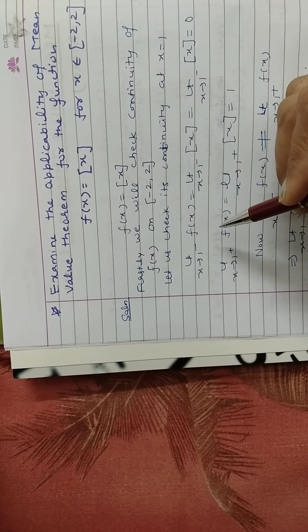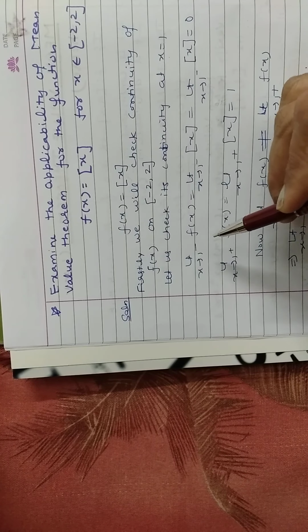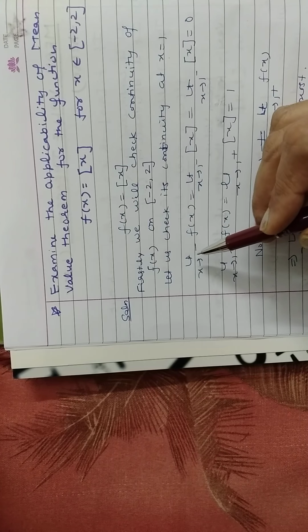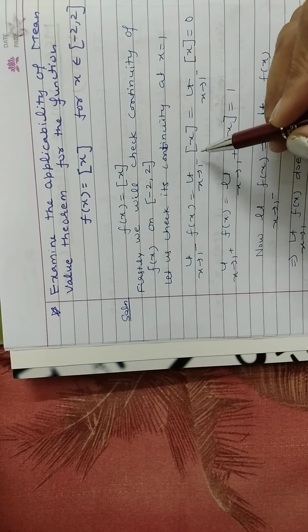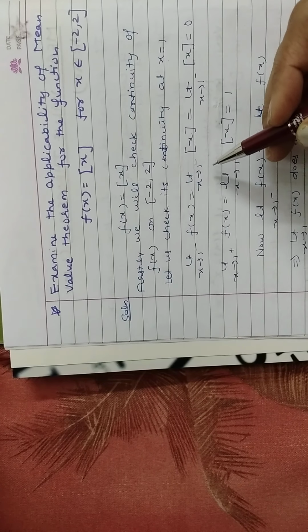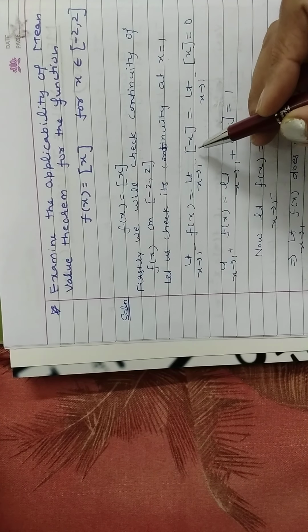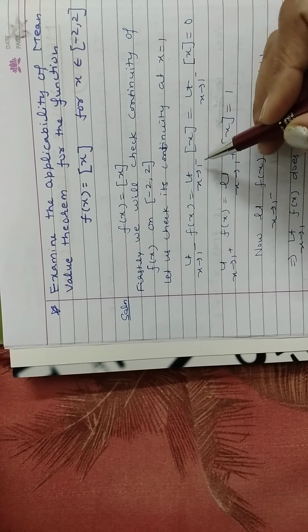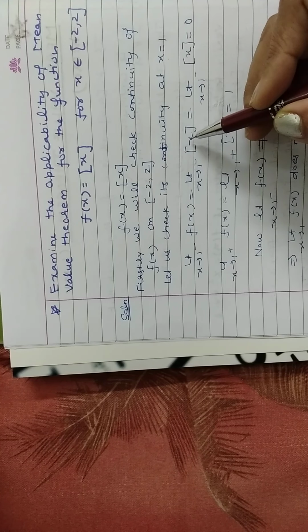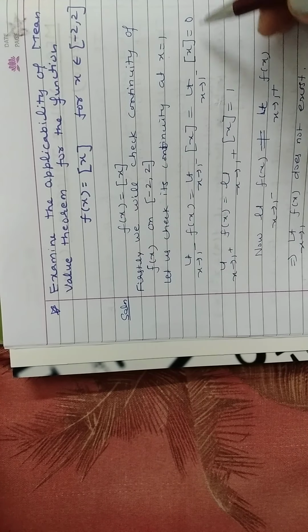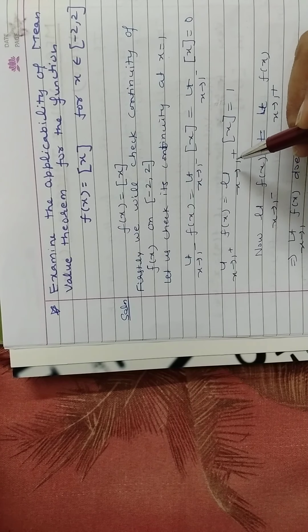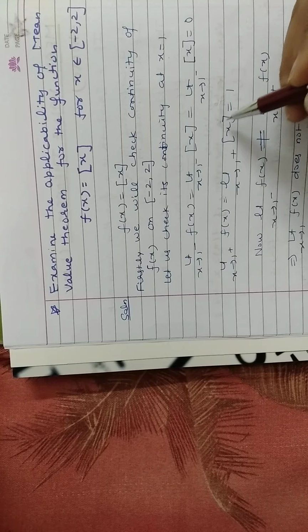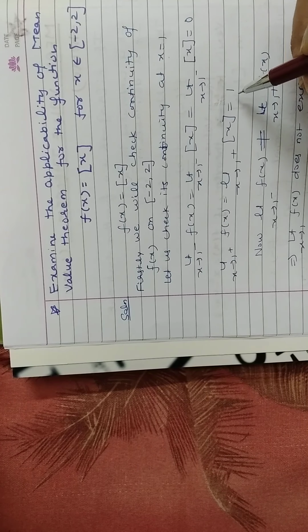For checking the continuity, firstly we check whether the limit as x goes to 1 exists. So limit x going to 1 minus means left hand limit we will take. When x is suppose 0.9, its value will be 0, and limit x going to 1 plus means when we calculate right hand limit, suppose it is 1.1, so its value will be 1.